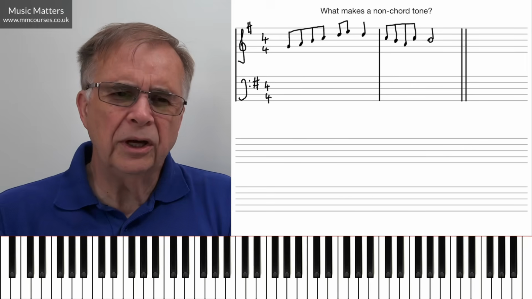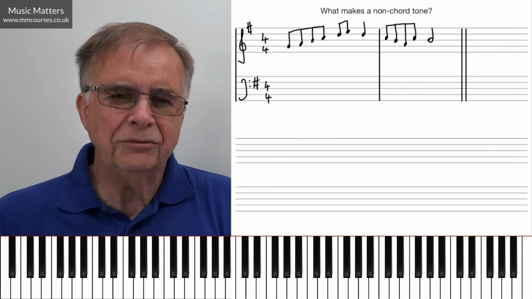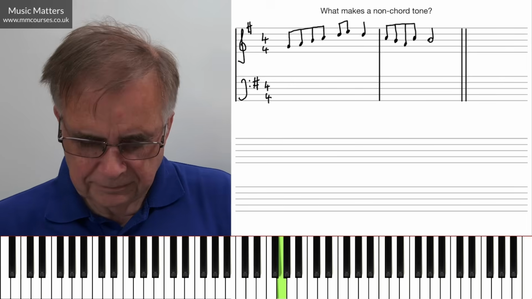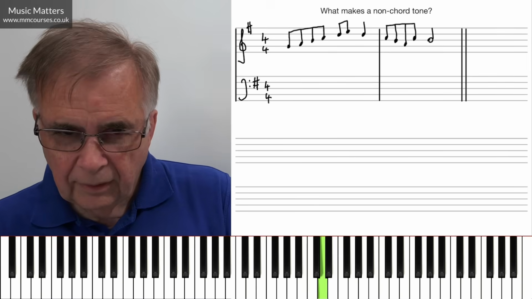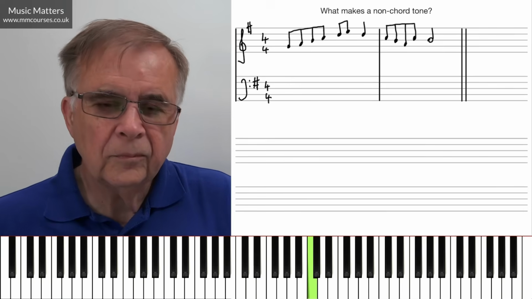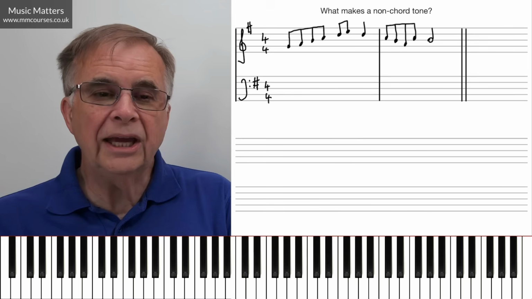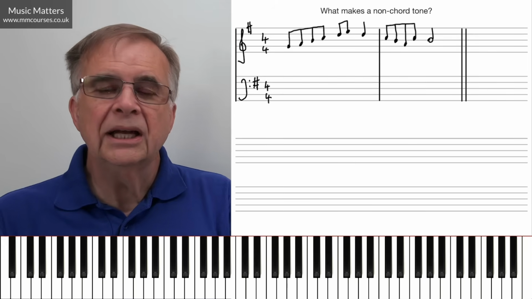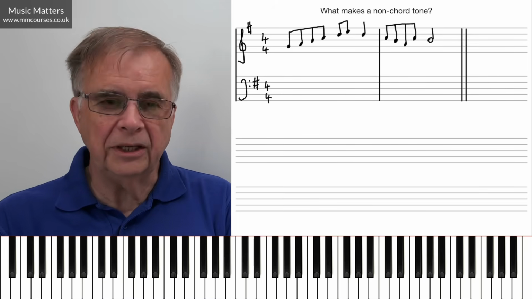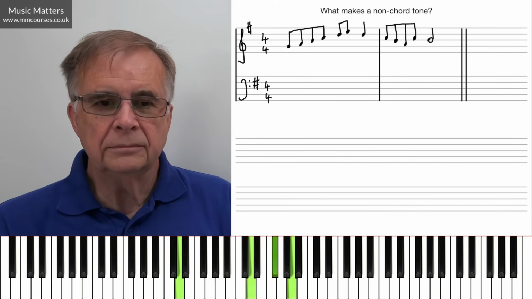So just to kind of work through an example of what this is all about, have a look at the melody we've got in front of us. Here's the melody. Now you could decide you're going to treat every single one of those notes as a chord tone, as a harmony note, and then you could find a chord that fits every single note.